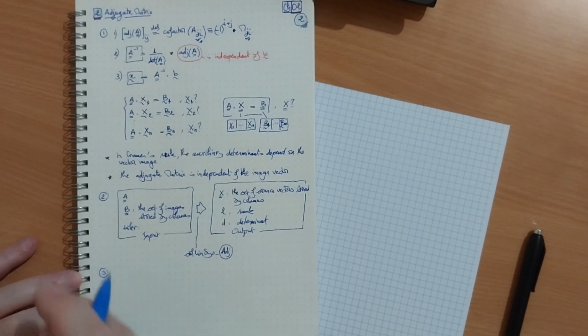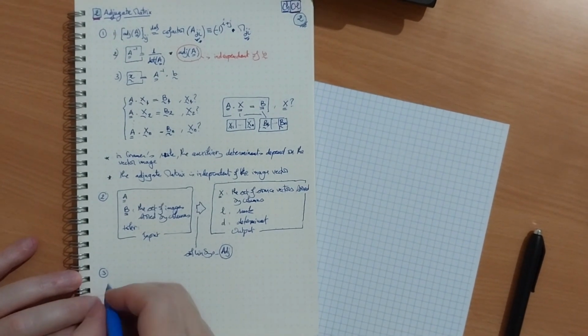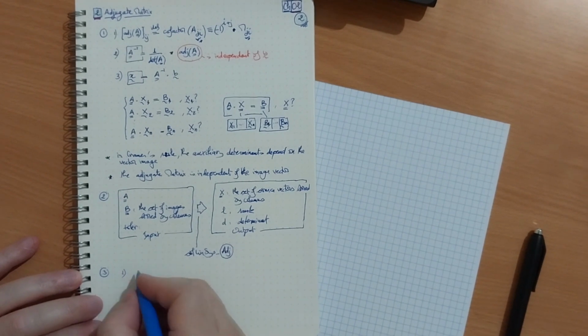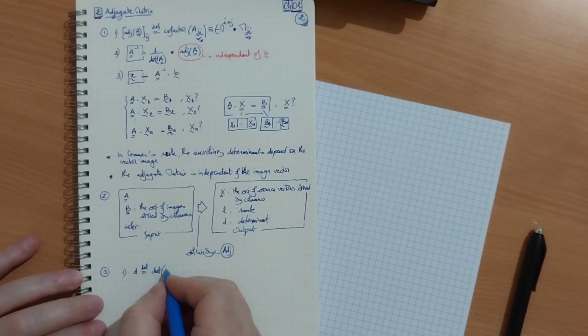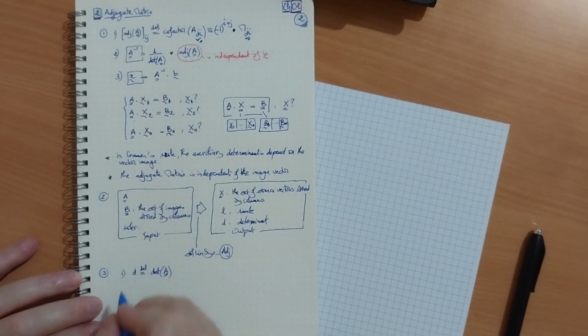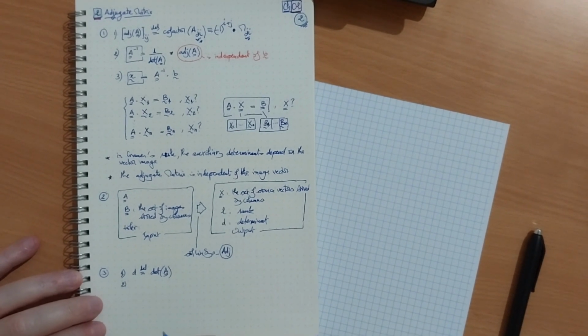The algorithm is very simple in this method. First of all, we calculate the determinant D, which is by definition the determinant of A, and then we check whether the matrix is invertible or not.